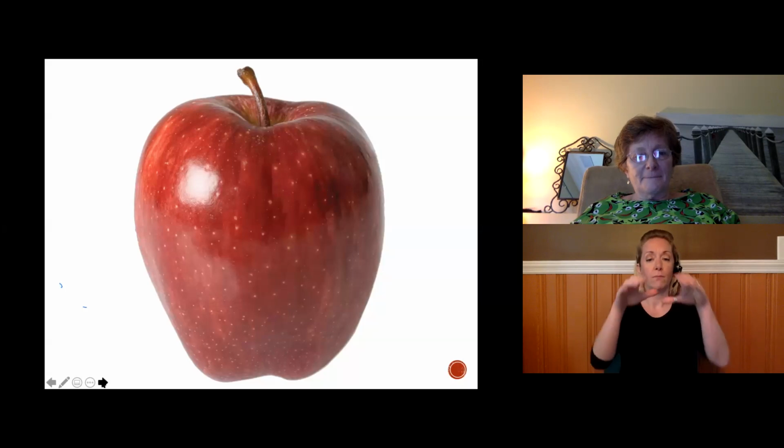Large stem. Okay. Shape, stem, a lot of shape. Wide at the top and smaller at the bottom. Shape of fruit.